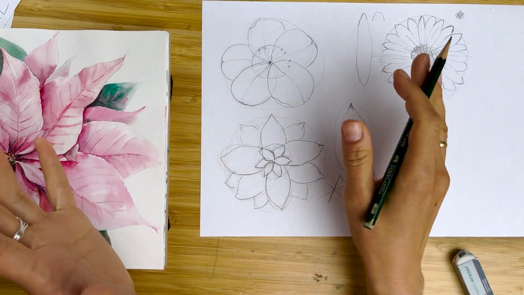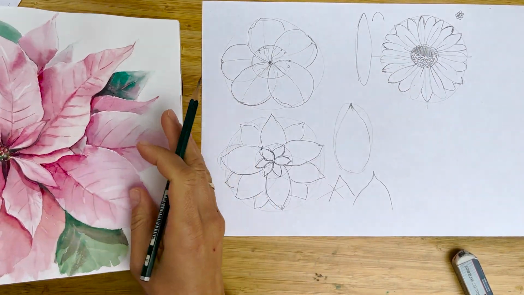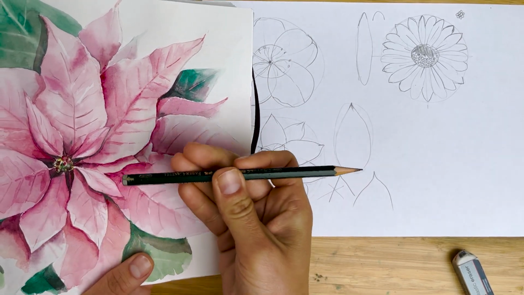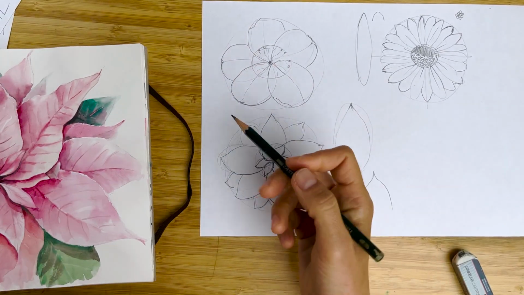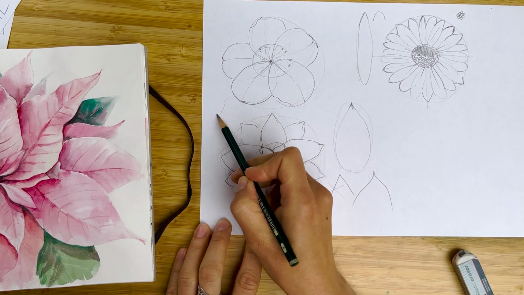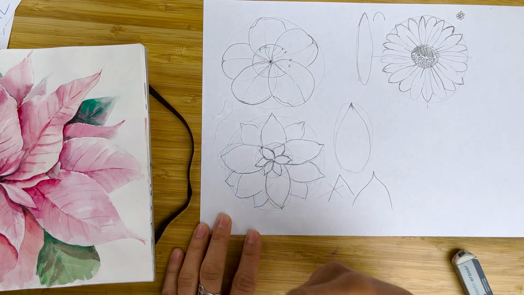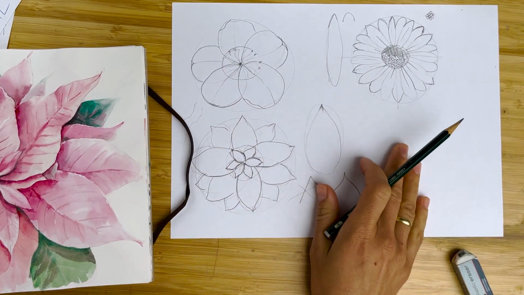And honestly, the more curvy, the more even weird your line is, the more life your line has, the better will be the result.